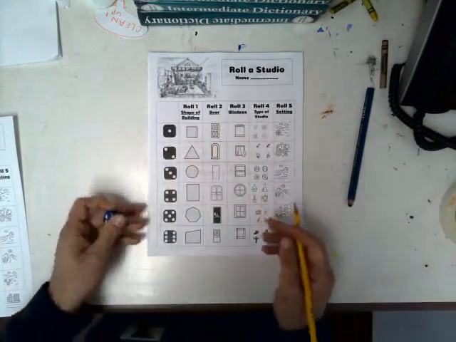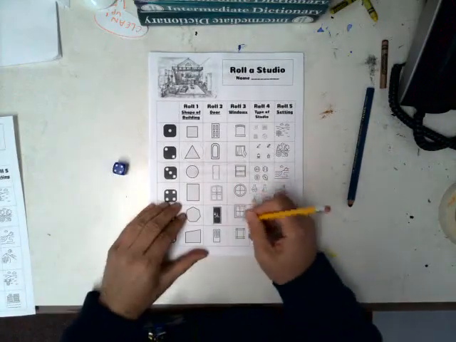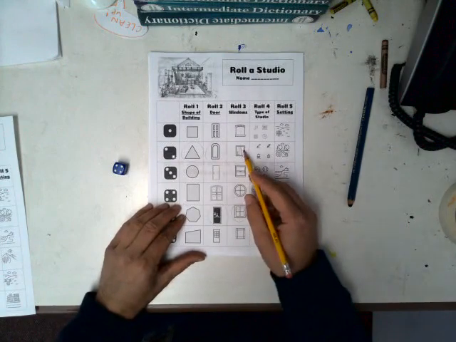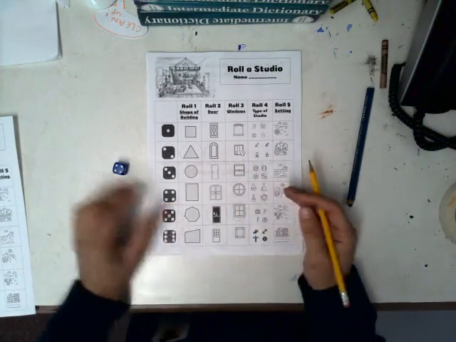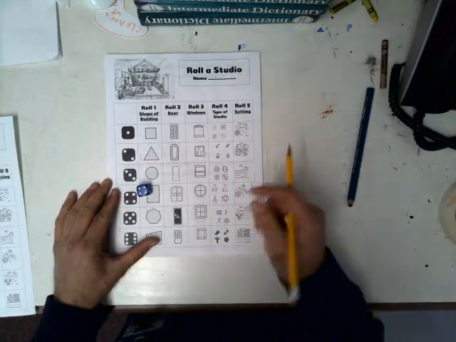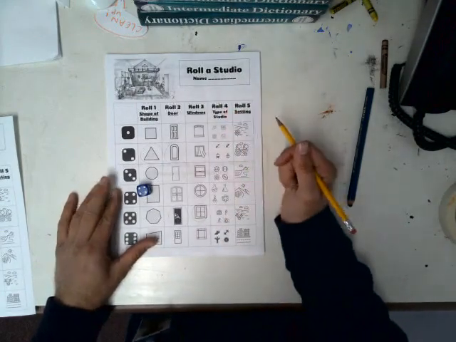Next, the kind of windows. What kind of windows are going to go on your place? Maybe you have a big rectangular window with different panes, or a circular window, or one with curtains. Depends on what you roll. Next, this one's a little bit small, but it's very important. What type of studio is this?